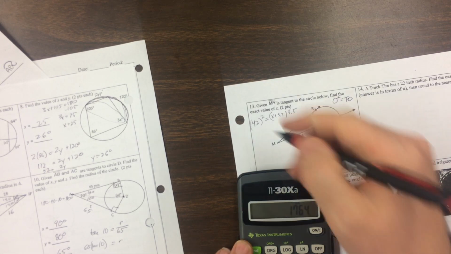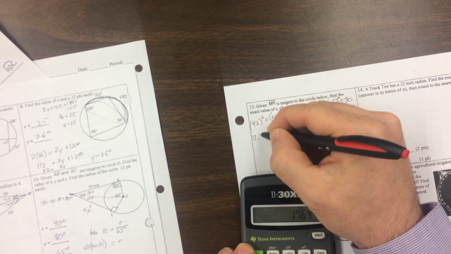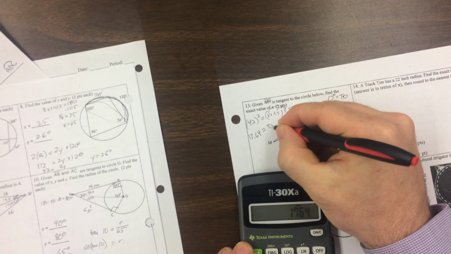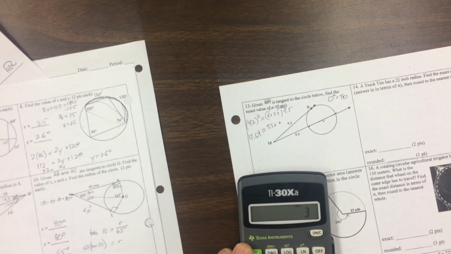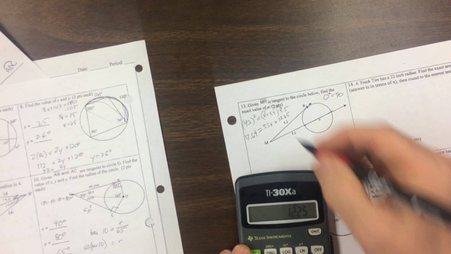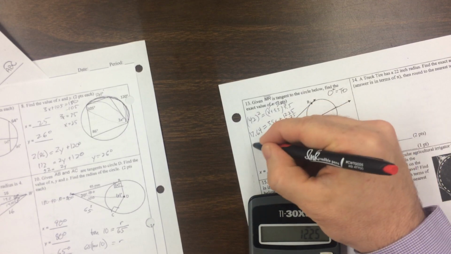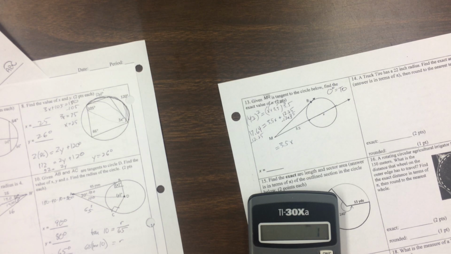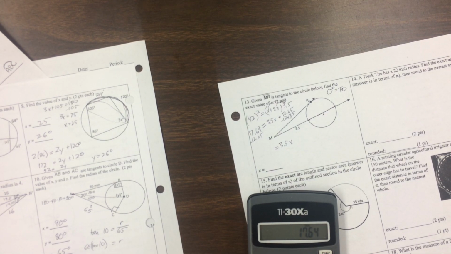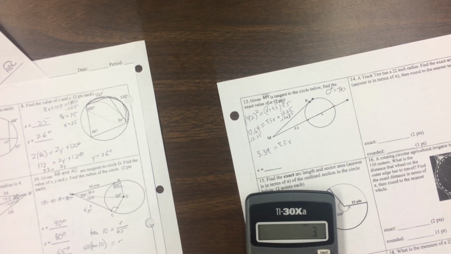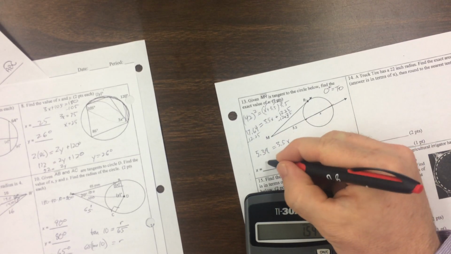So 4.2 squared is going to be 17.64, and this is going to be distributed, so we have 3.5x plus 3.5 times 3.5. So subtract 12.25 from both sides. 3.5x equals 17.64 minus 12.25, equals 5.39. Divide by 3.5 and we get 1.54.